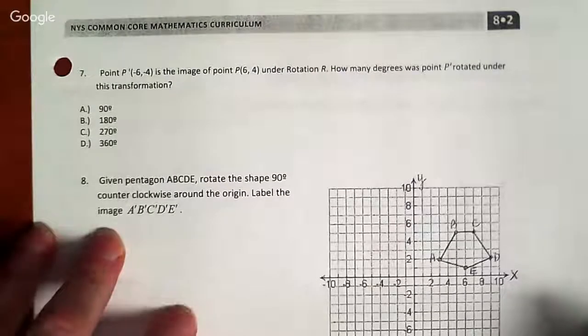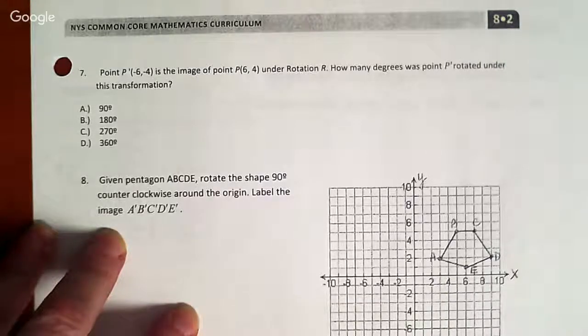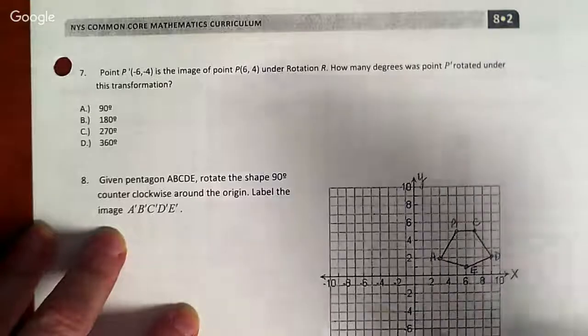Number 7, P' is the image of point P under rotation R. How many degrees was point P' rotated under this transformation? What do you think? And it would be 180 degrees. Negative x, negative y.